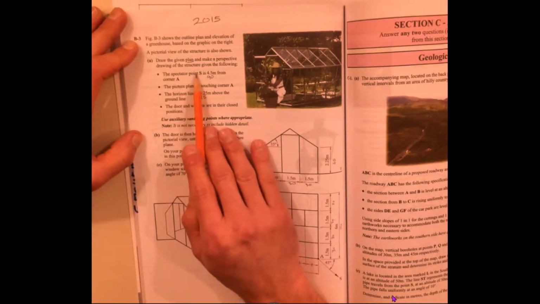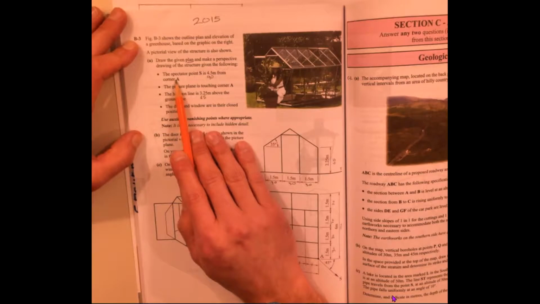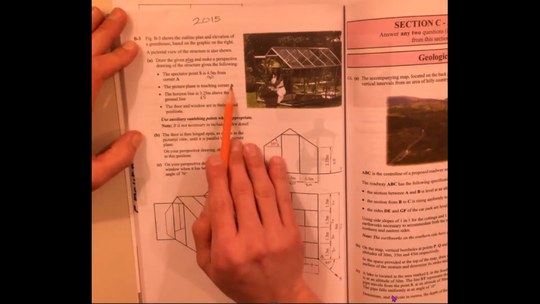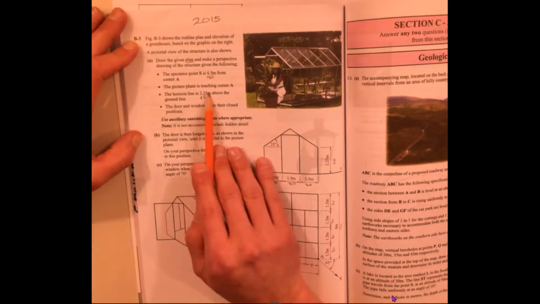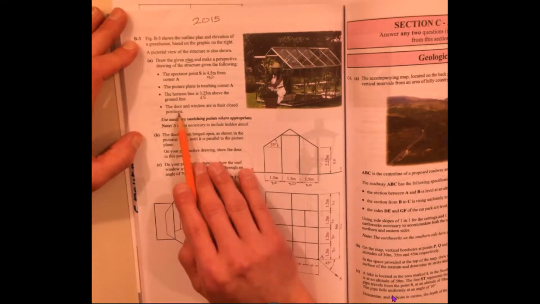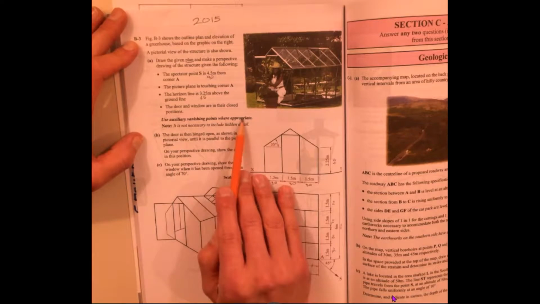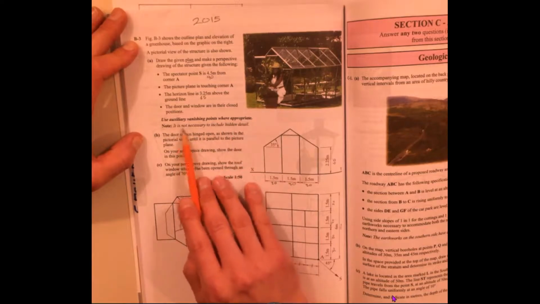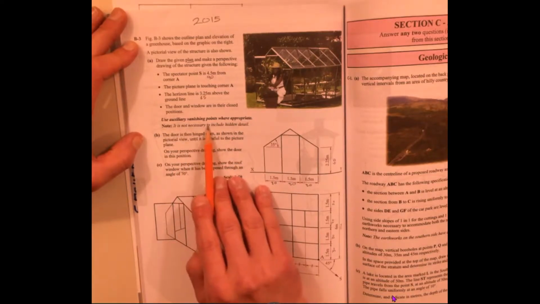Our information. Spectator is 4.5 meters from corner A. Picture plane is touching the corner A. Horizon line is 3.25 meters above the ground line. The door and window are in their closed position, and we have to use auxiliary vanishing points where appropriate. You don't need to include hidden detail.